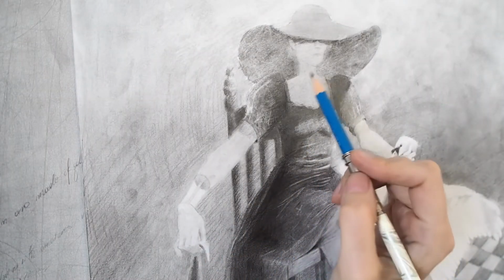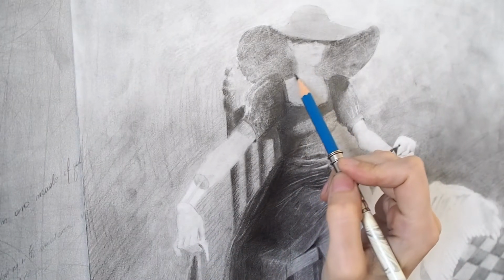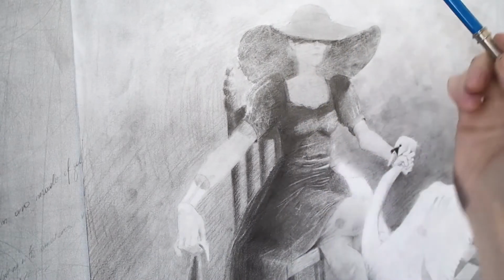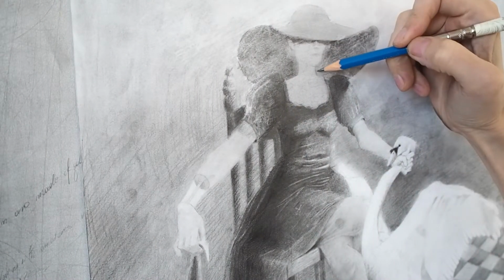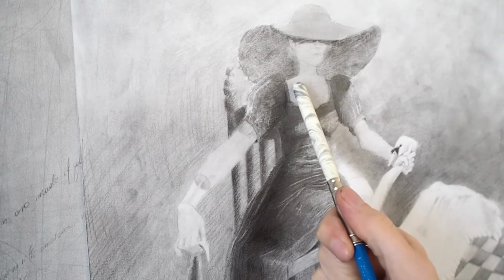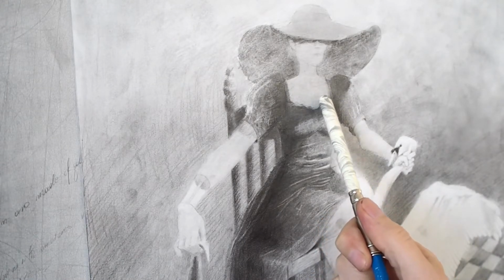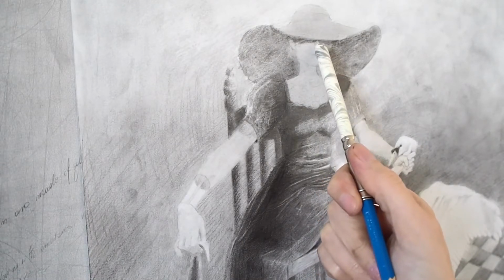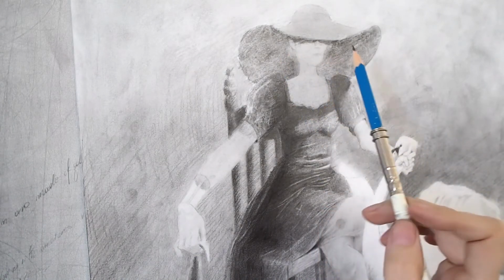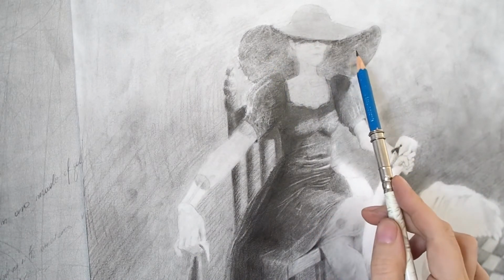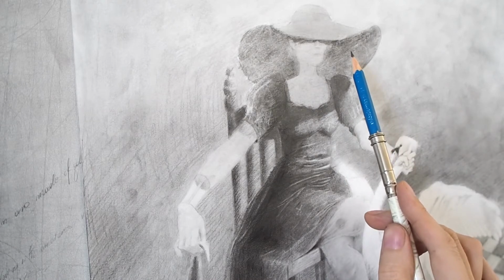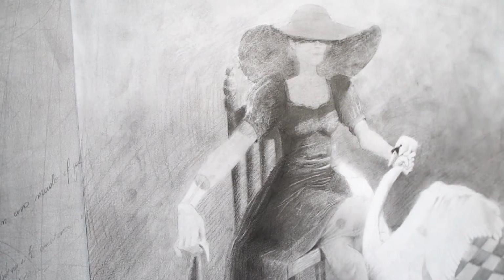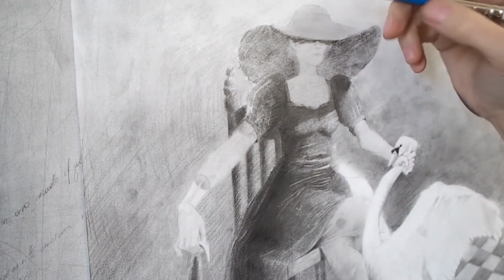Okay, I didn't record that part because I started to get frustrated, but I basically erased the graphite off of her chest and the face, because when I removed graphite from underneath the hat, things were just looking really bad. So I had to take a step back.